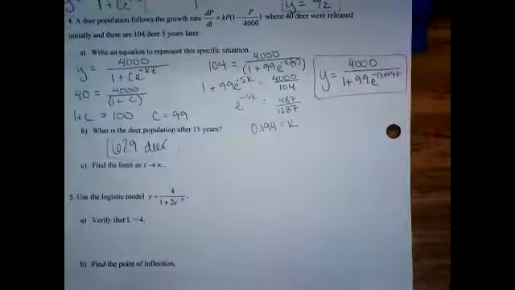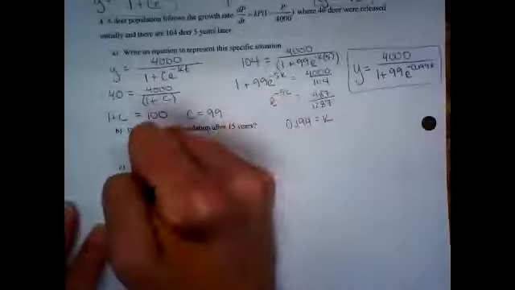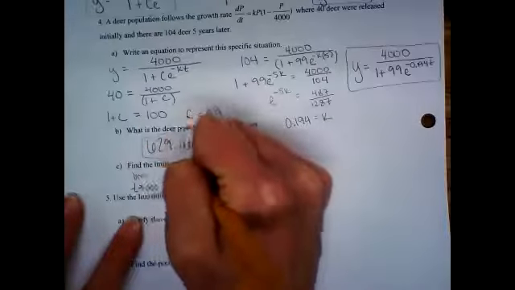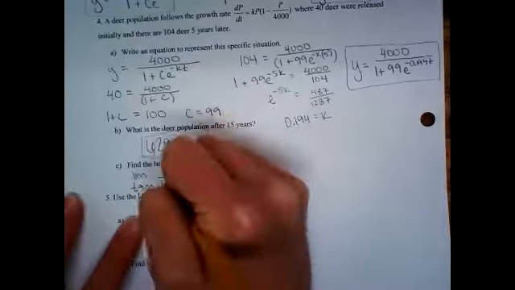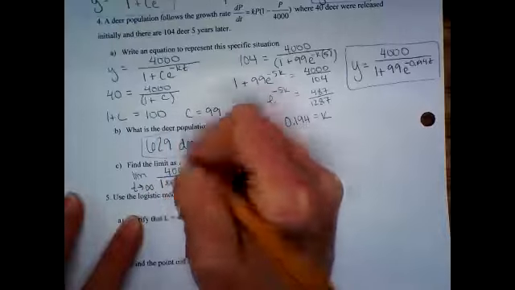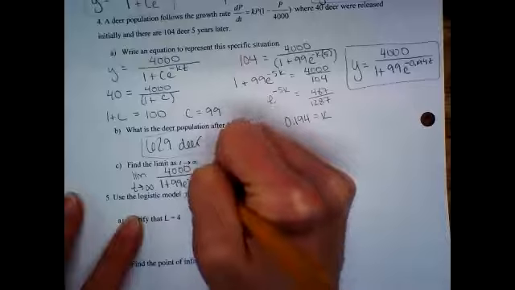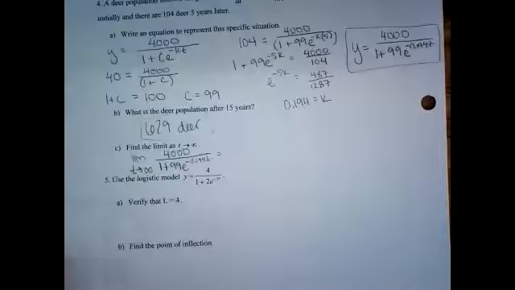All right, find the limit as time goes to infinity. All right, so limit as t goes to infinity of this equation. Yeah, all of calculus relies on limits. The definition of a derivative is based on a limit, and an antiderivative is a derivative in reverse. So at the bottom of everything is limits.